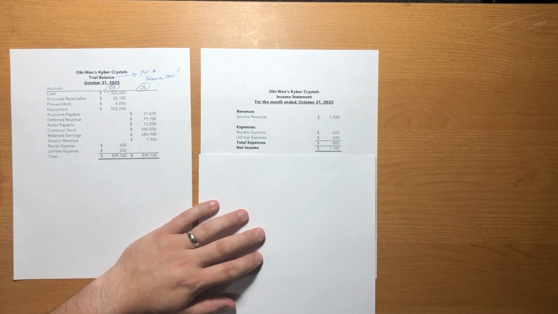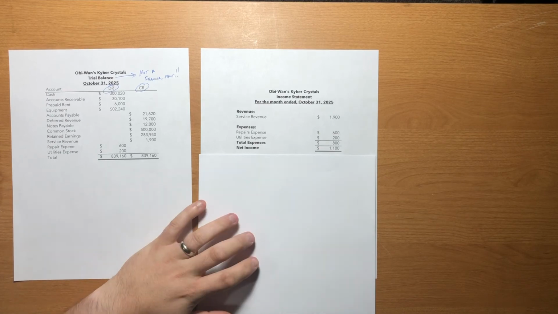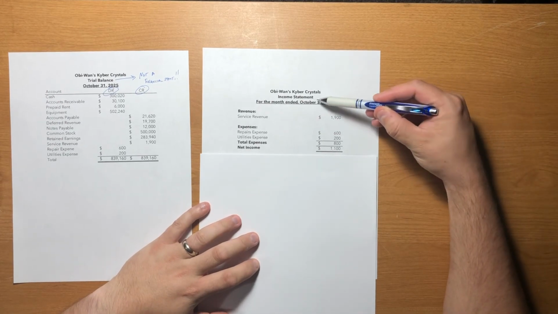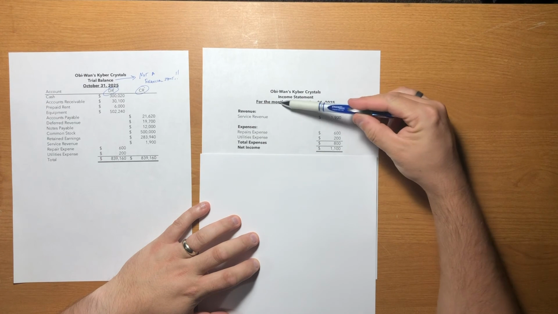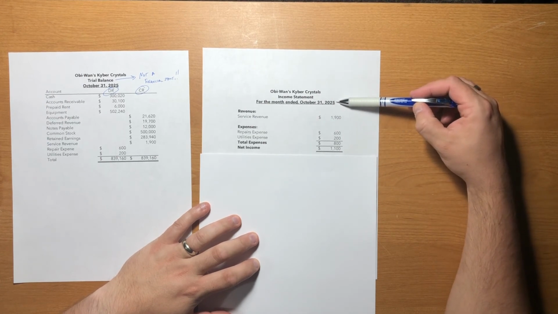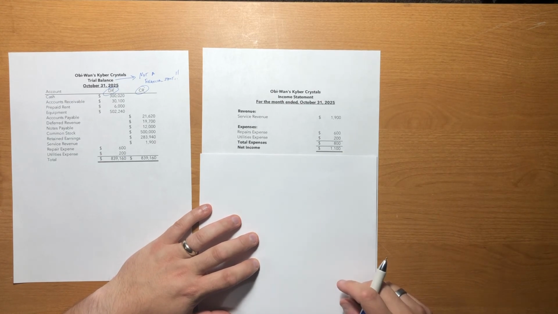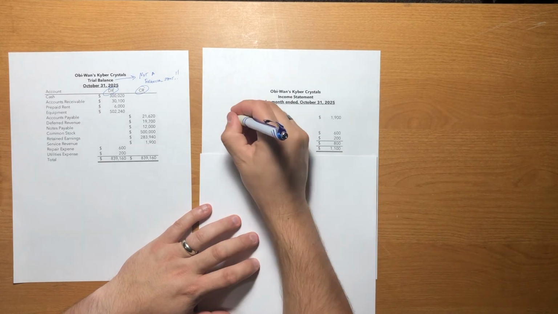Now, the income statement shows us the profit for the business for whatever period of time we're recording or preparing it for. So in this case, we have Obi-Wan's Kyber crystals, the income statement for the month ended October 31st of 2025. Now, from our trial balance, we're going to look for what accounts? Well, for the income statement, we need revenues and expenses.